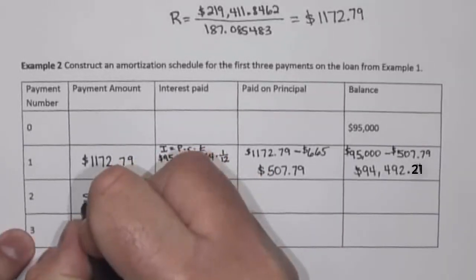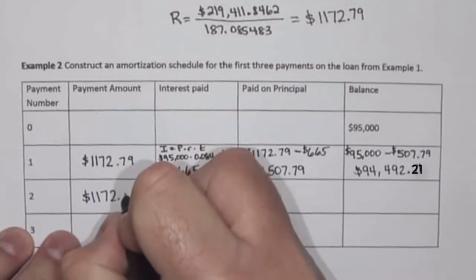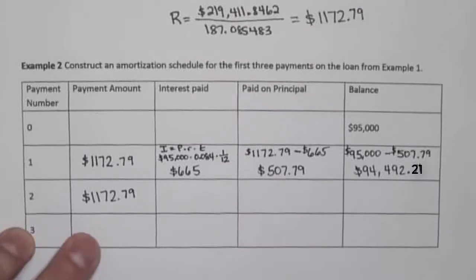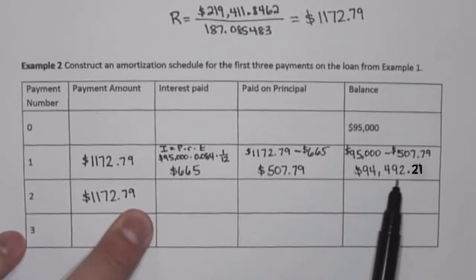So for the second payment, the payment would be $1,172.79. Now, at this point, we only have to pay interest on the balance that's still owed.